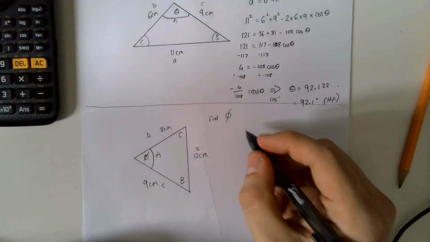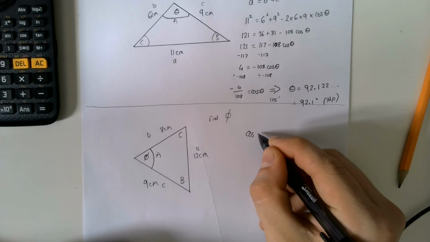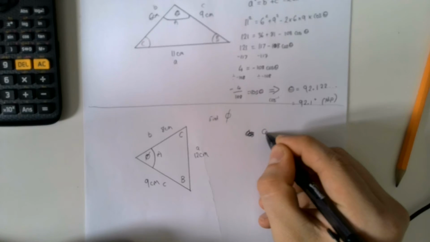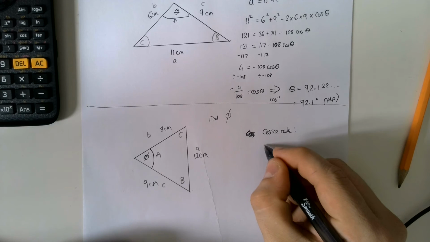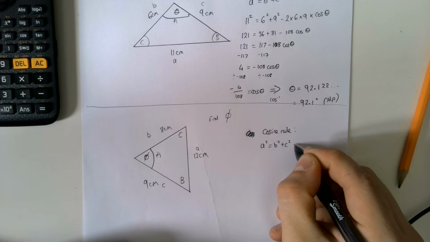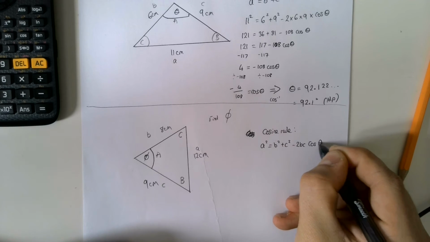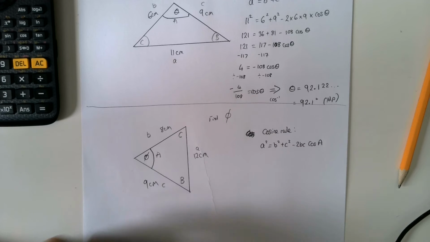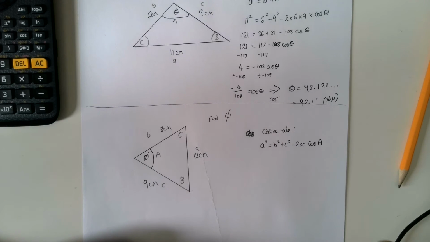I'm going to write it out and sub in what I know. So cosine rule says a squared equals b squared plus c squared, take away 2bc cos A. So I'm going to sub in my values of a, b and c.